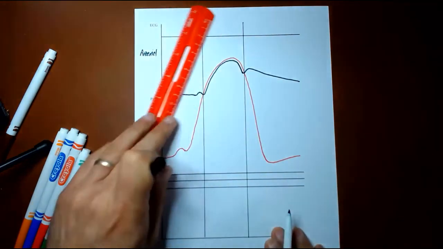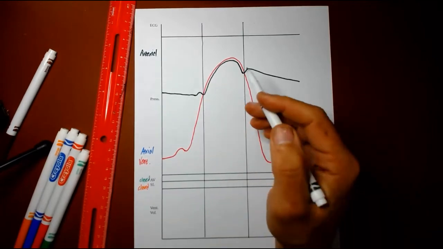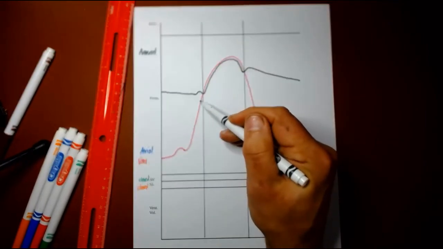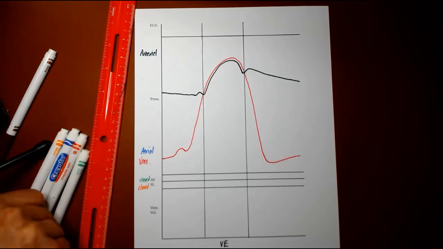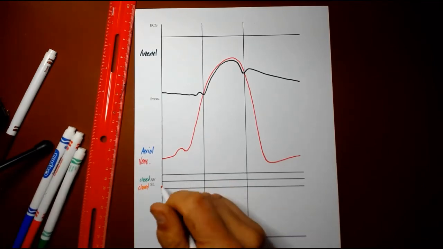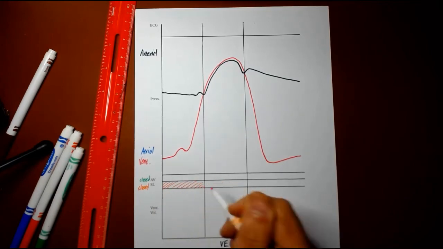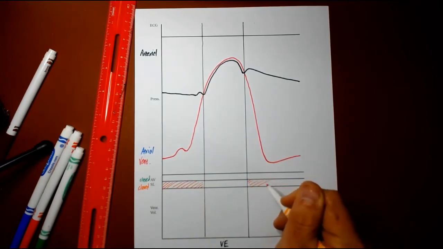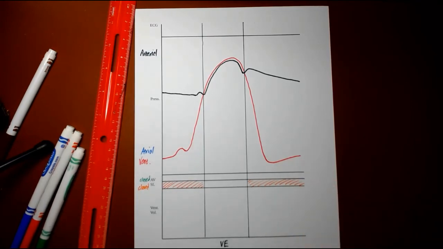There's another one. We know that this represents ventricular ejection. This is the time when we've opened the semilunar valves and then closed them again. So I can even label that ventricular ejection. And I know that this is the time when the semilunar valves are open, so I could even shade in that they are closed until that point and closed again afterwards. So I've already got part of my Wigger's diagram done.